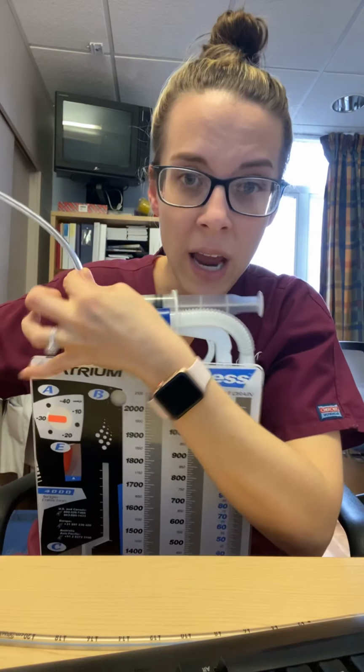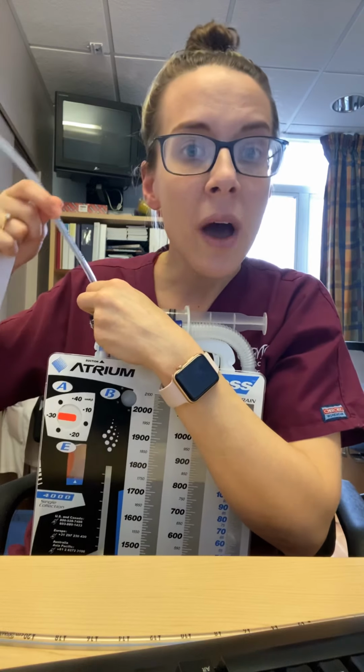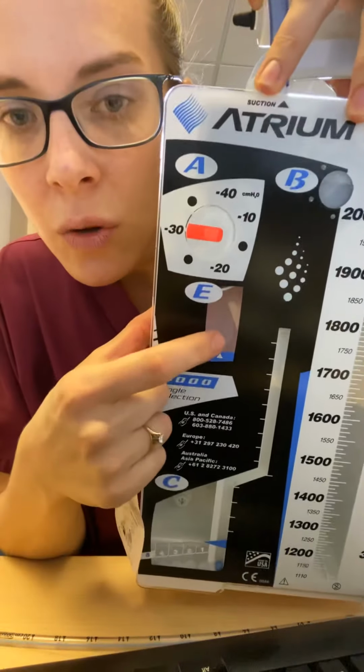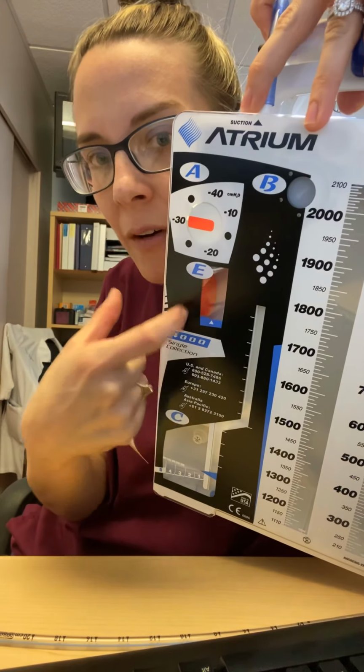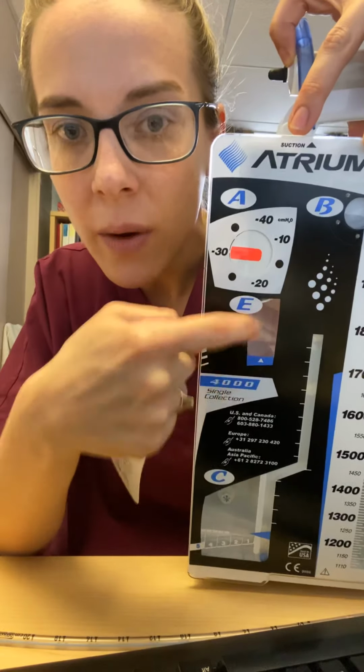to the pressure gauge on the wall. And the way to know that you have adequate pressure coming from the wall is you'll see this little orange balloon. See how it's flat right now? It'll actually pop open into the window where this arrow is.